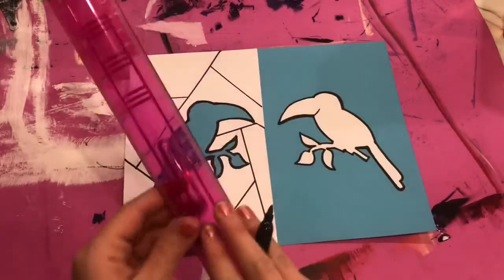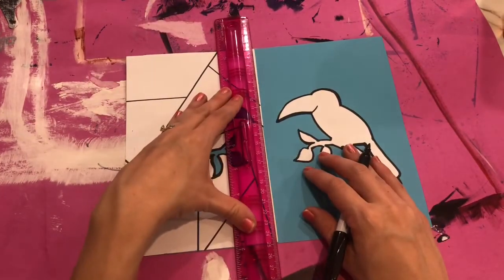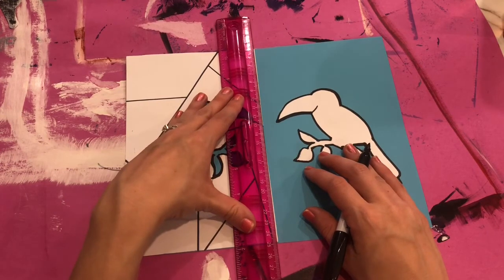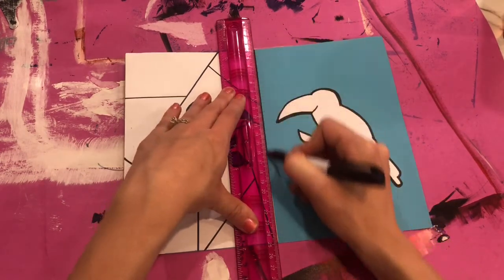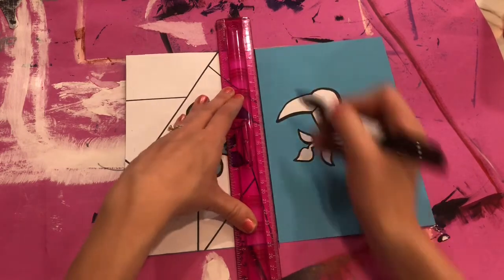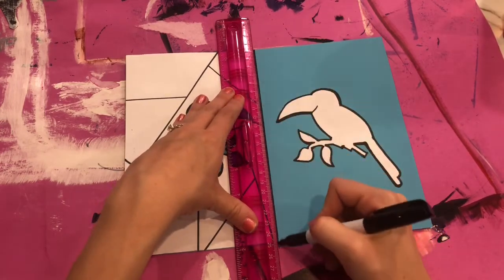So I'm going to take my ruler, go ahead and line it up right down where that blue and white paper meets, or your colored paper and your white paper. I'm going to draw a straight line that divides the two. So I have a nice clean black line.